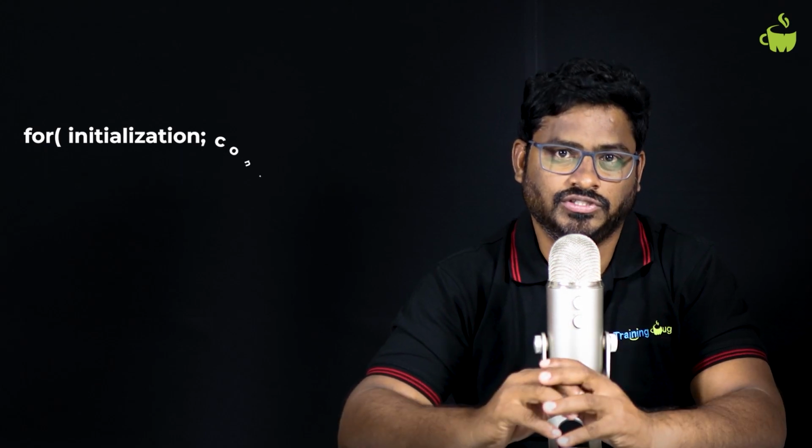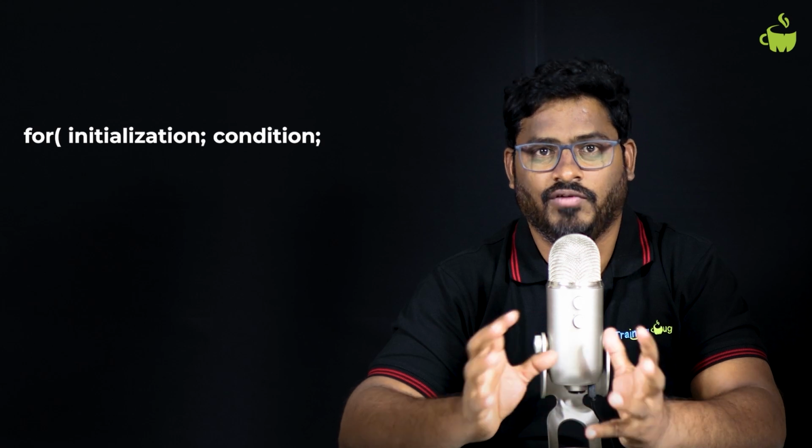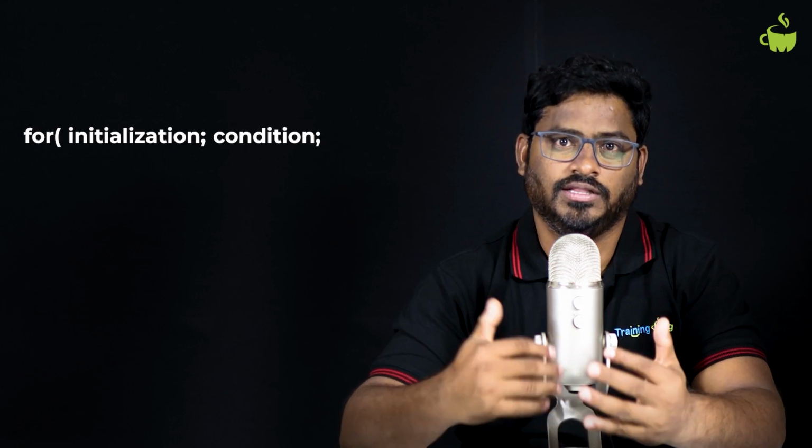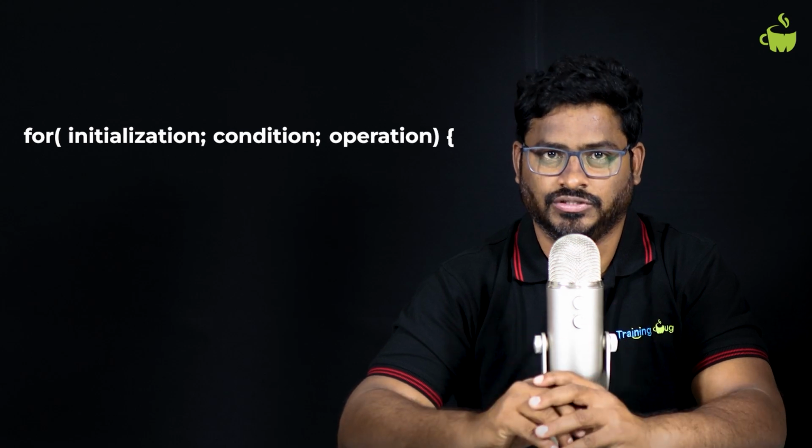And then the second part is the expression. The expression is nothing but a condition which will be evaluated either to true or false. So until the given condition in the second part is true, the loop will continue. And the third part is some operation.